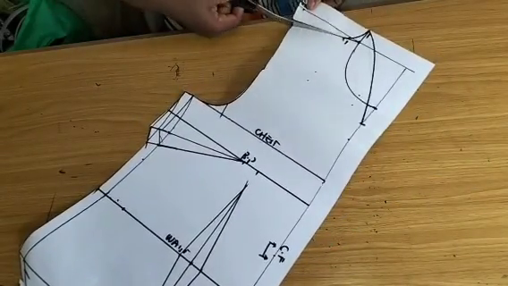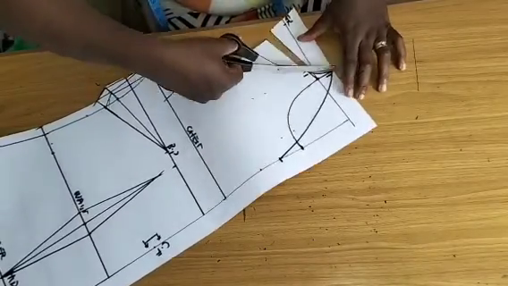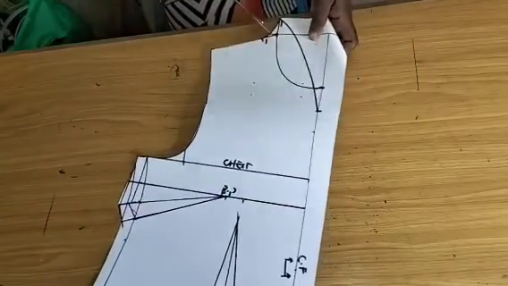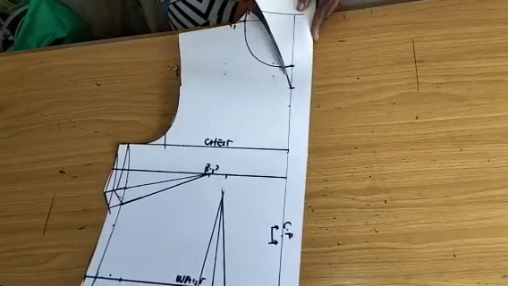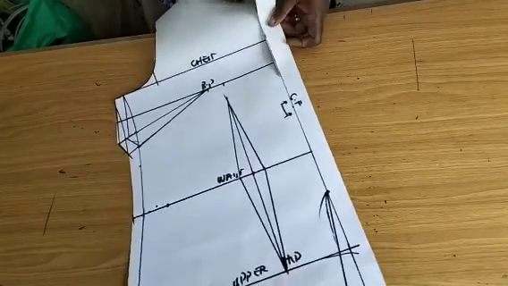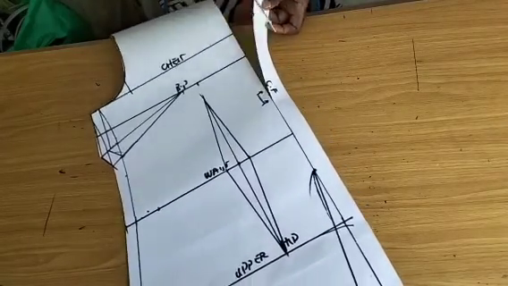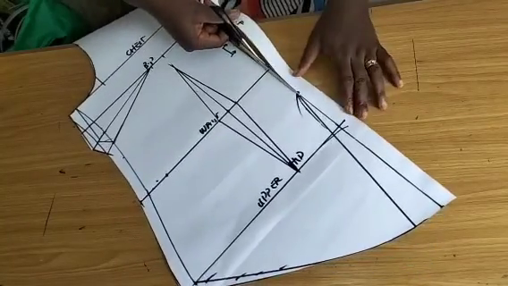I'll come here and I'm going to cut this way. I'll come this way into the neckline. So this part is on fold. Take note, this is going to be placed on fold. So from here, I'll go in here.